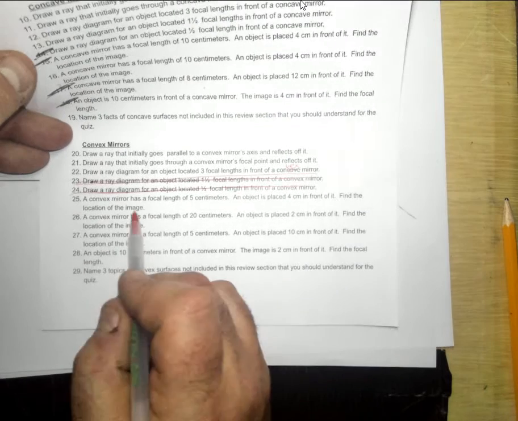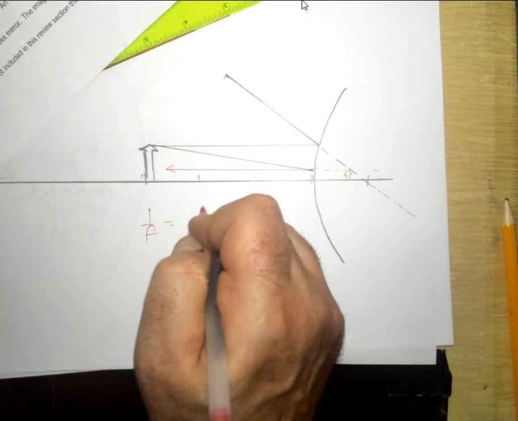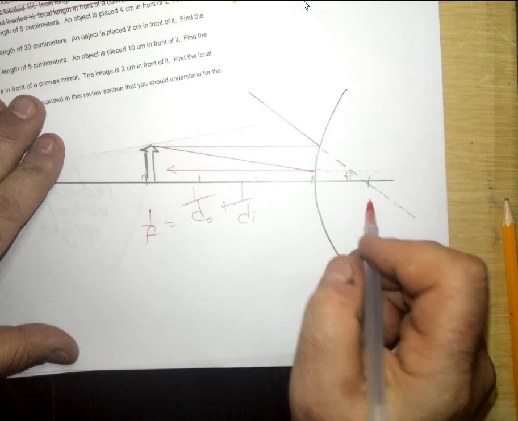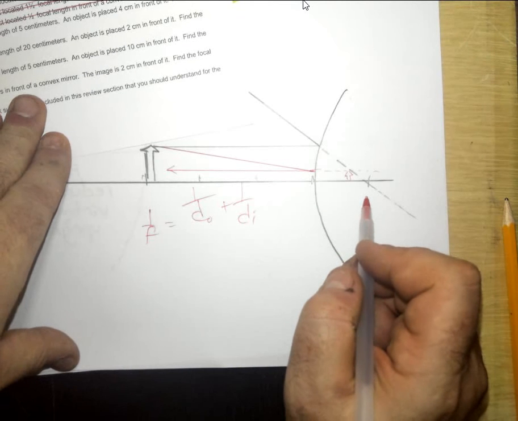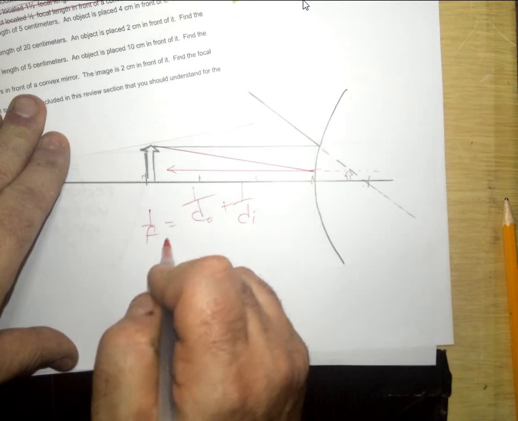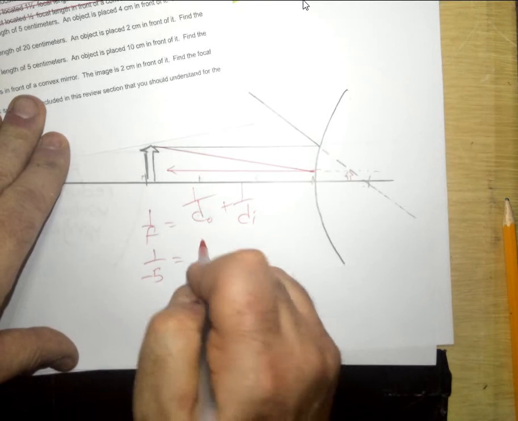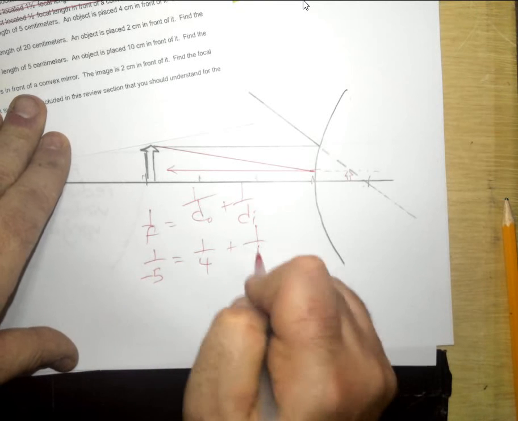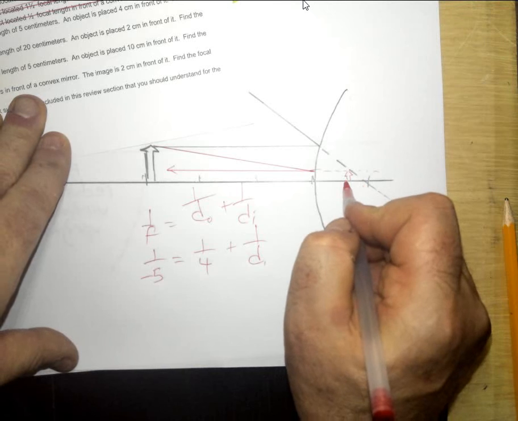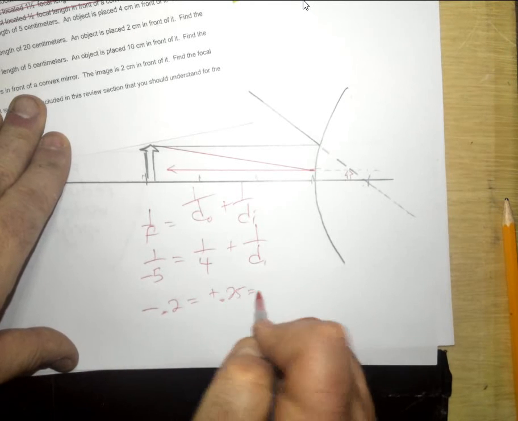Convex mirror has a focal length of 5. Object is 4. Find the location. So, 1 over F equals 1 over DO plus 1 over DI. Now, in this case, listen up, this is important. The focal length is behind the mirror, so the 5 is going to be a negative 5. The object is in front of the mirror, so that's a positive 4. The DI is going to be behind the mirror as well, so it better turn out to be a negative number. So we get negative 0.2 is equal to positive 0.25, plus 1 over DI.